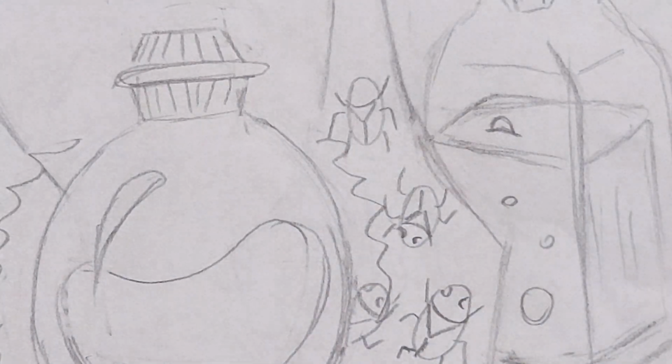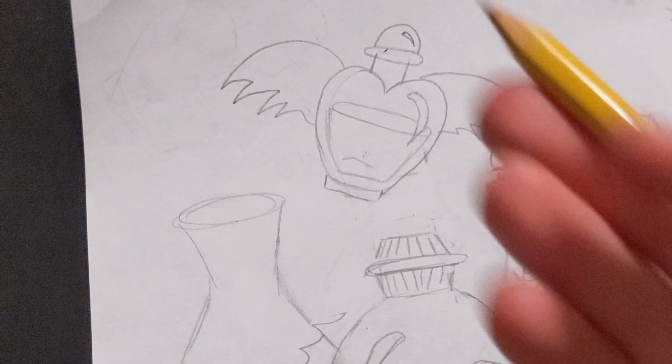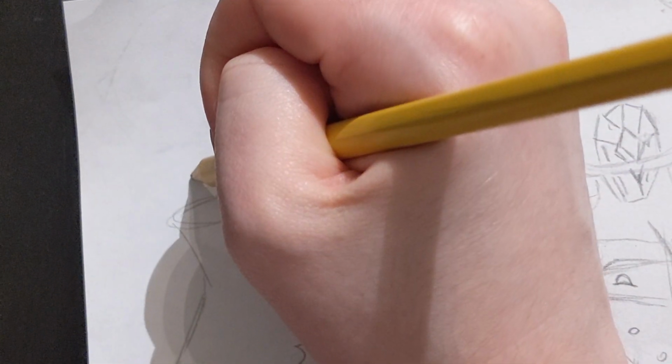And that's it for that bottle. Pretty simple. Now I'm going to draw the details for my 6th and final bottle.